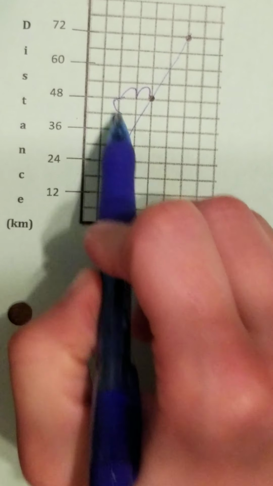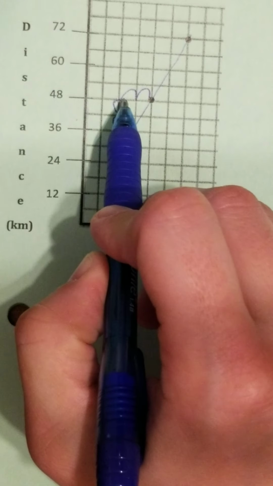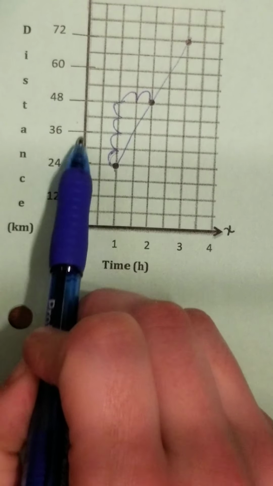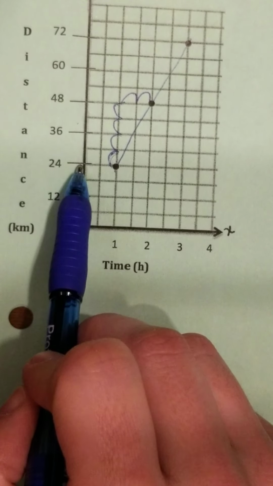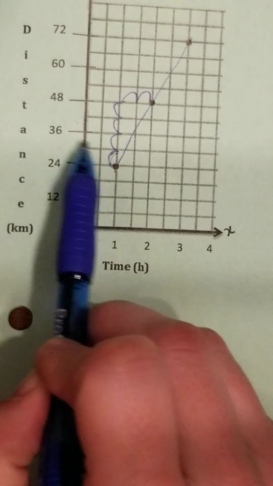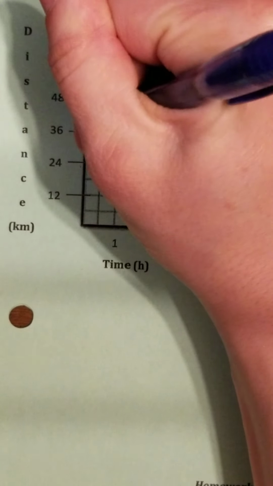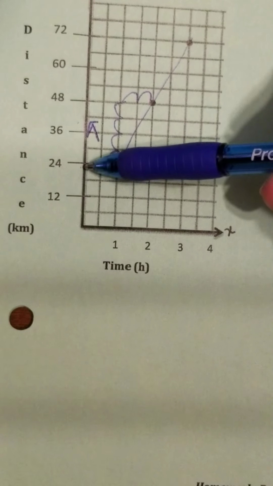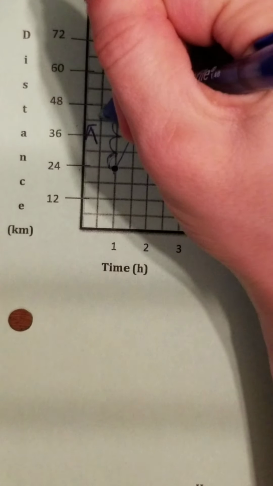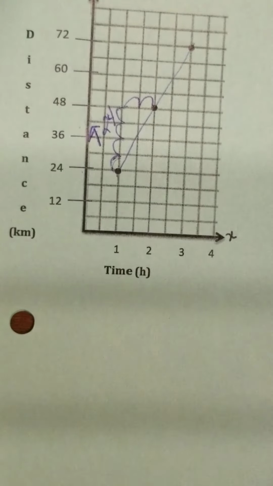From here to here, yes, it's 4 ticks, but you actually have to look at the values over here. It's not just 1, 2, 3, 4, 5, 6. This is 24, and that's 48. So we actually went up from 24 to 48. That's actually moving 24 units.